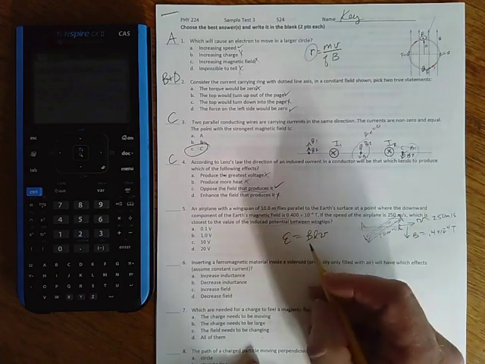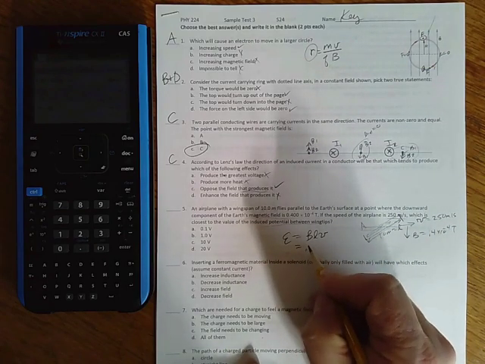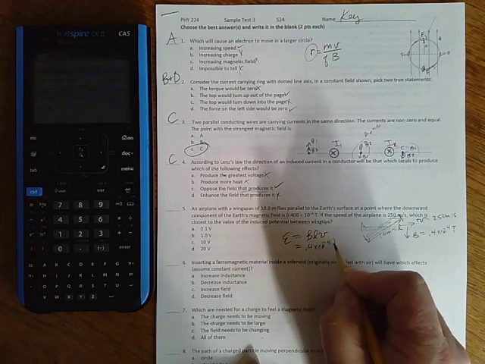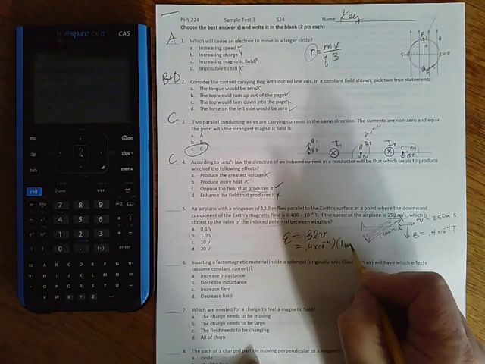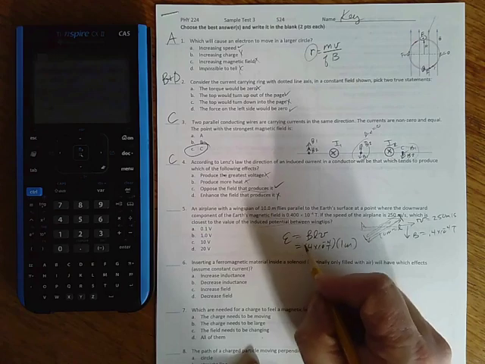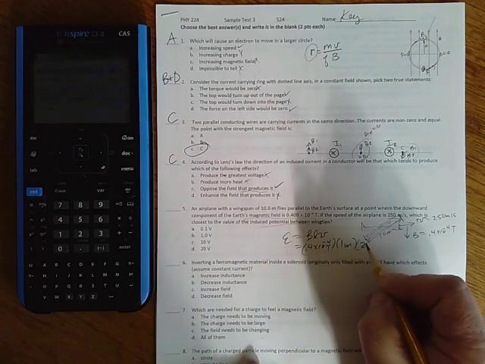We got everything nice and perpendicular, so the equation works. So B is 0.4 times 10 to the negative 4 Tesla, and L is 1 meter, and the velocity is 250 meters per second.